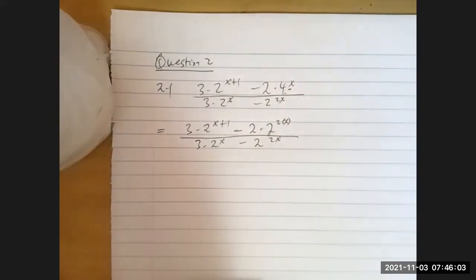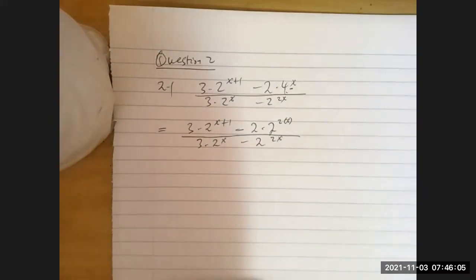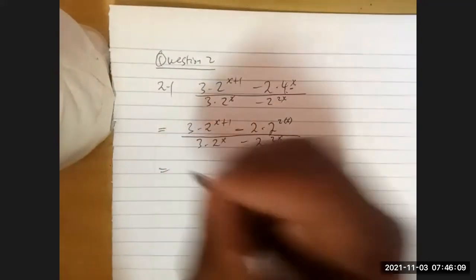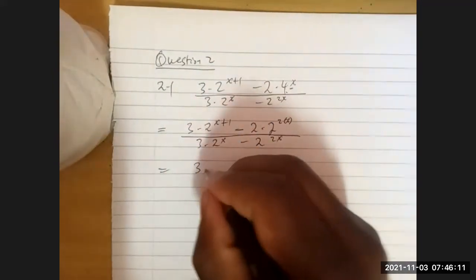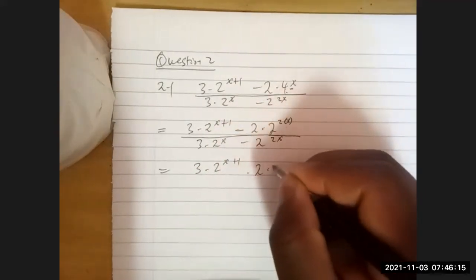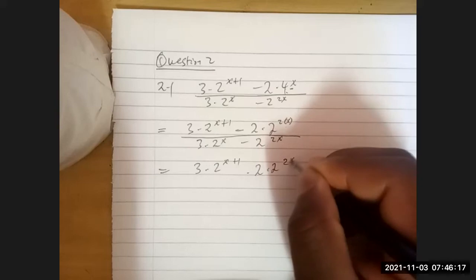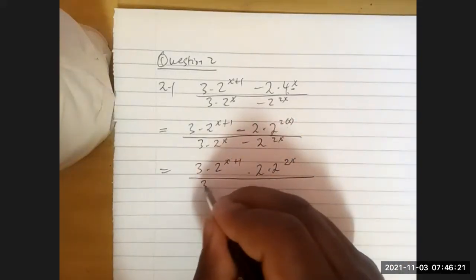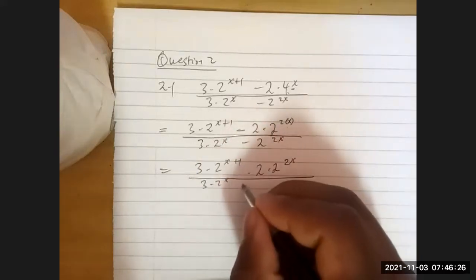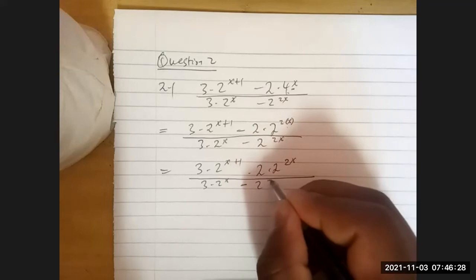Now, if I remove this bracket, I have 3 multiplied by 2 exponent x plus 1 minus 2 multiplied by 2 exponent 2x, and everything here is divided by 3 multiplied by 2 exponent x minus 2 multiplied by 2 exponent 2x.